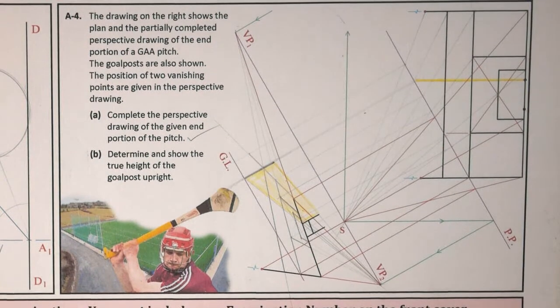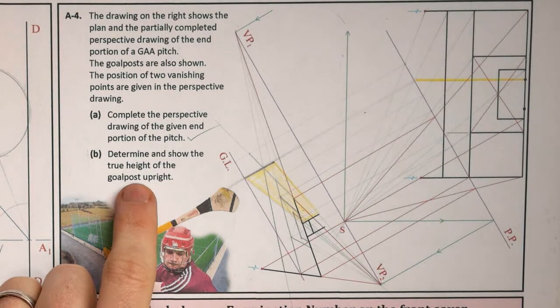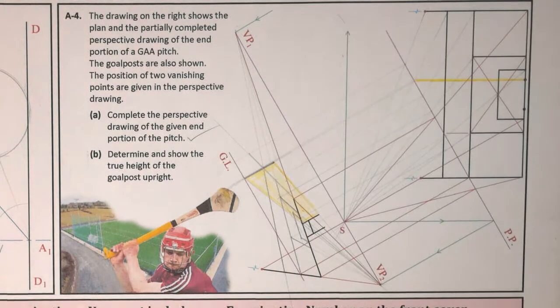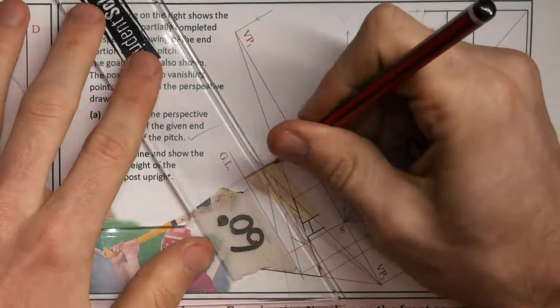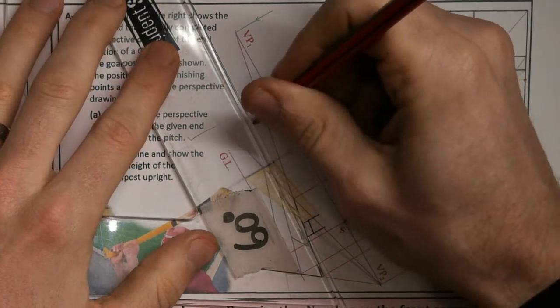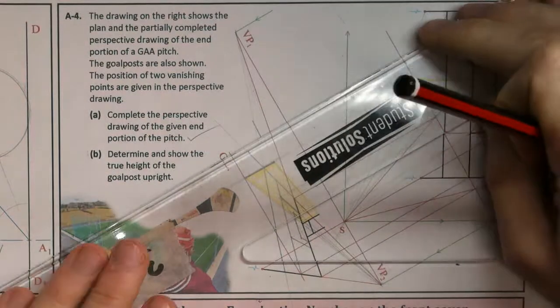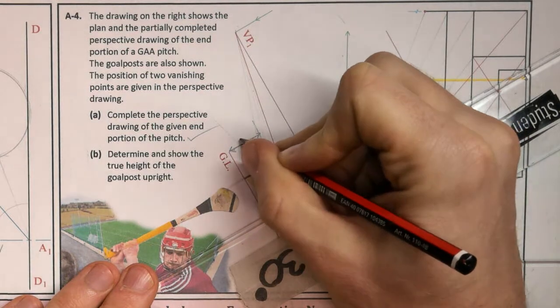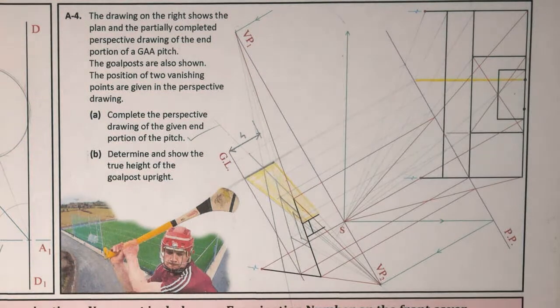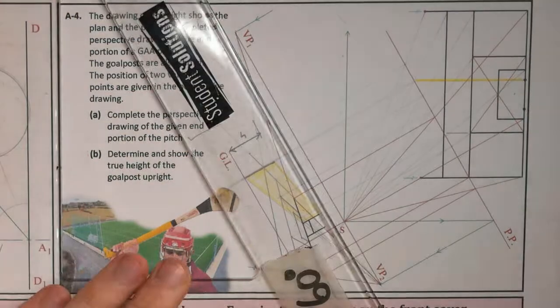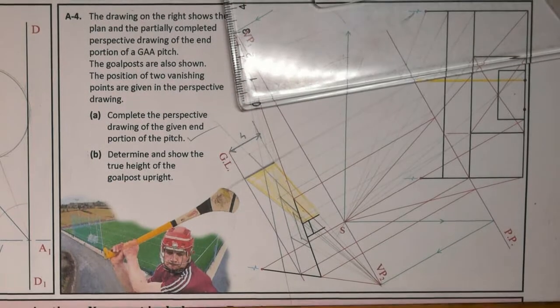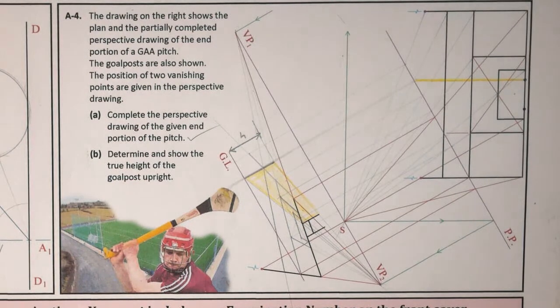on the picture plane. Okay, and as I say, what we need to do is indicate this, determine and show the true height. So I'll just put a little symbol here saying that that's the true height, H. Okay, so that's the perspective question 2019.